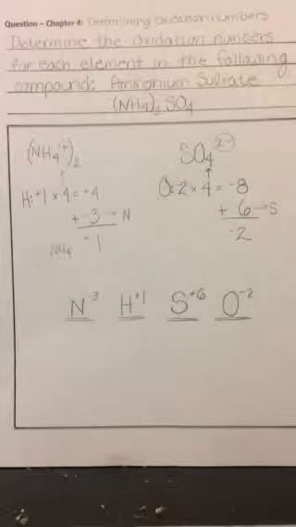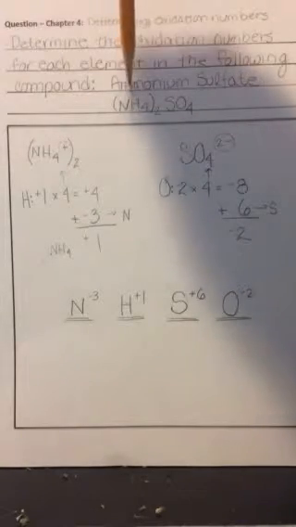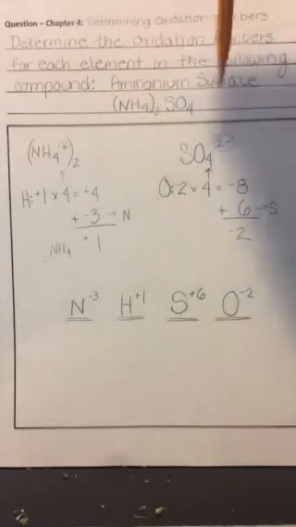This is a practice question from chapter 4, determining oxidation numbers. Determine the oxidation numbers for each element in the following compound. So we're given ammonium sulfate. What you should start out with in determining any oxidation numbers is identifying your polyatomic ions. So this one is composed of the ammonium ion and the sulfate ion.